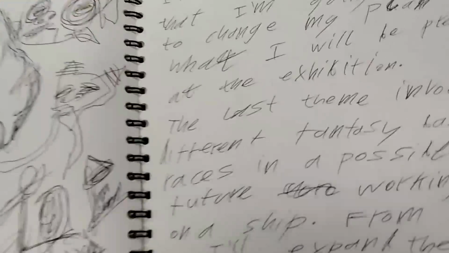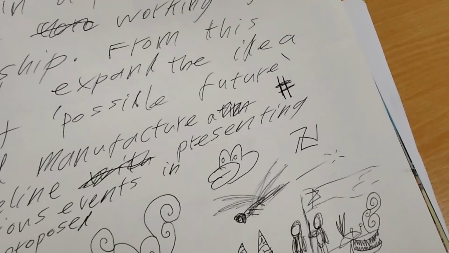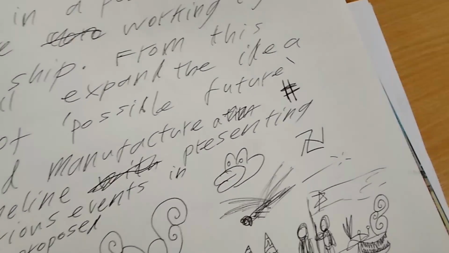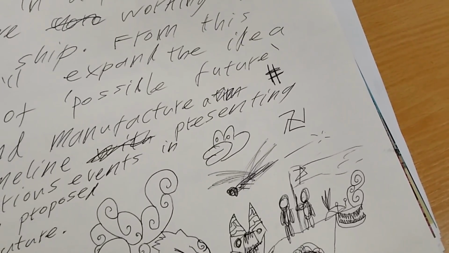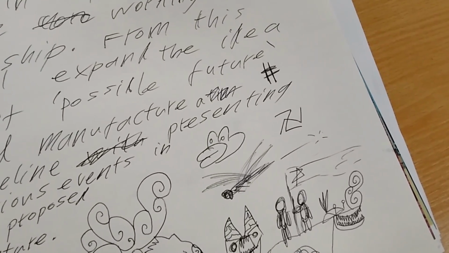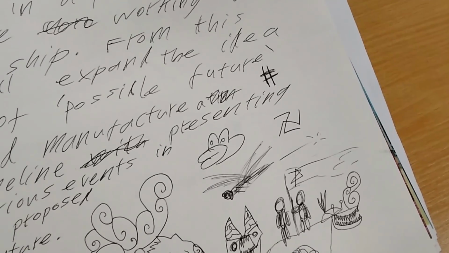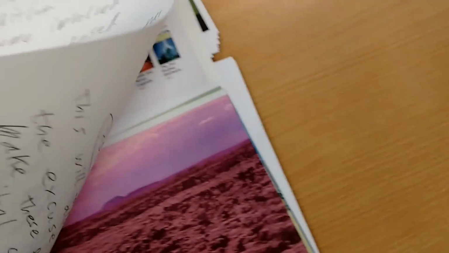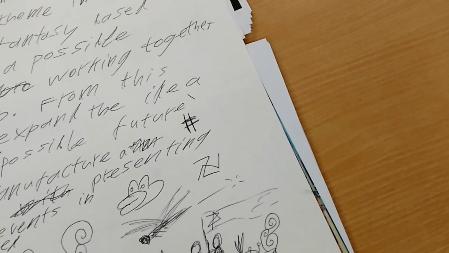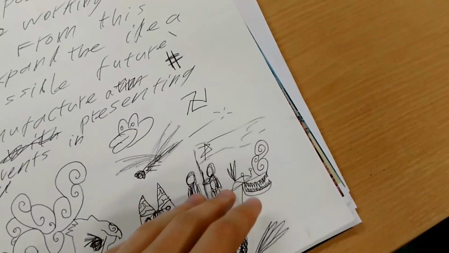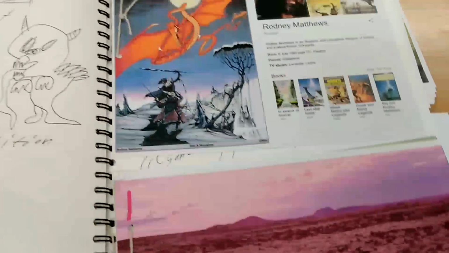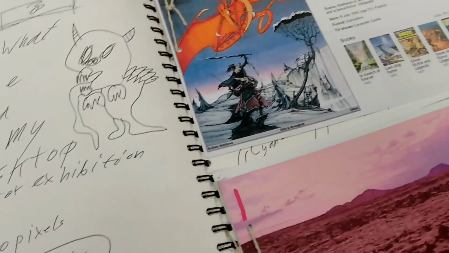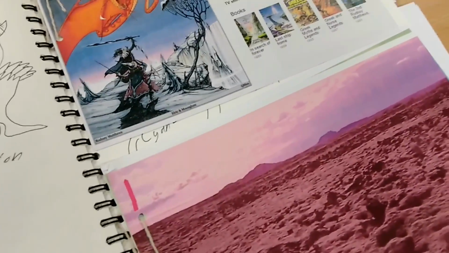Some more doodles. I'm not going to go into that. But here is a page of me just going into why and what. Yeah, so me changing my mind and going into doing the idea of just doing a timeline-esque theme. All right, so I'm just going to elaborate on what I'm on about right now.